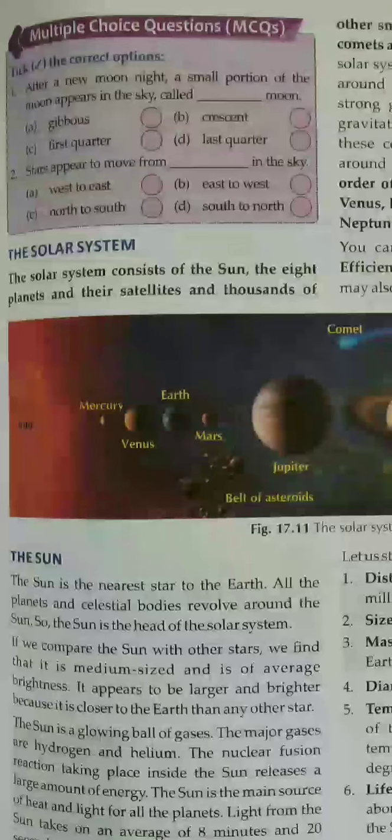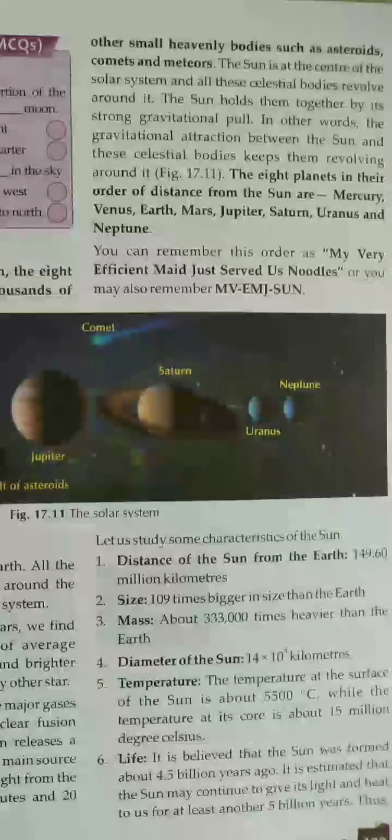Our next topic is the solar system. The solar system consists of the sun, the 8 planets and their satellites, and thousands of other small heavenly bodies such as asteroids, comets and meteors. The sun is at the center of the solar system and all these celestial bodies revolve around it. The sun holds them together by its strong gravitational pull. In other words, the gravitational attraction between the sun and these celestial bodies keeps them revolving around it. In figure number 17.11, you can see the solar system with 8 planets and satellites.